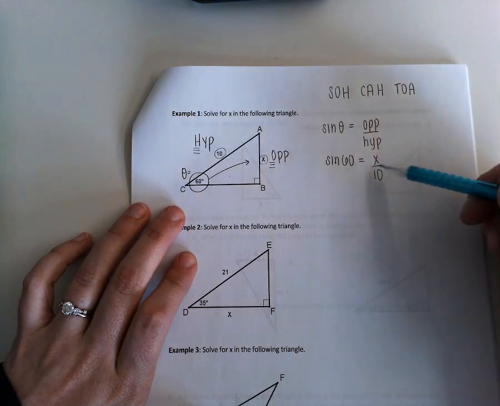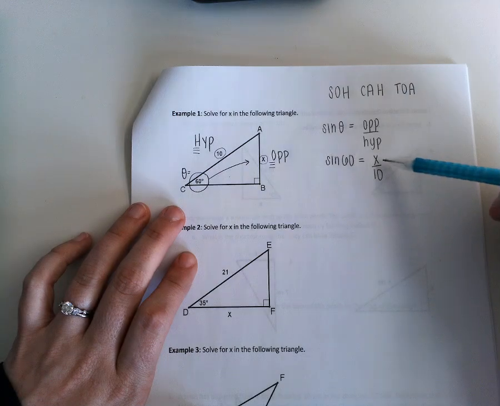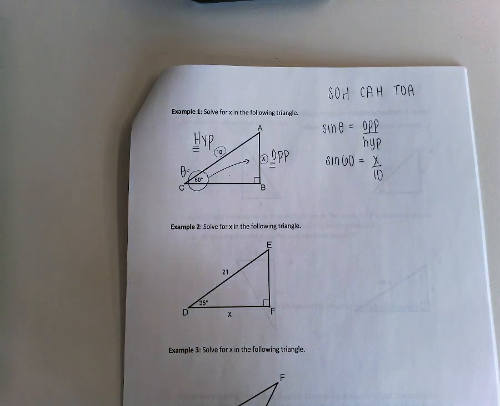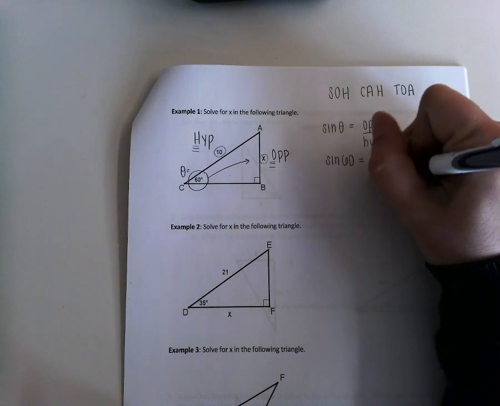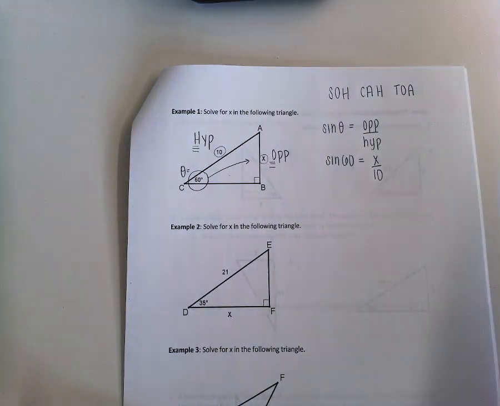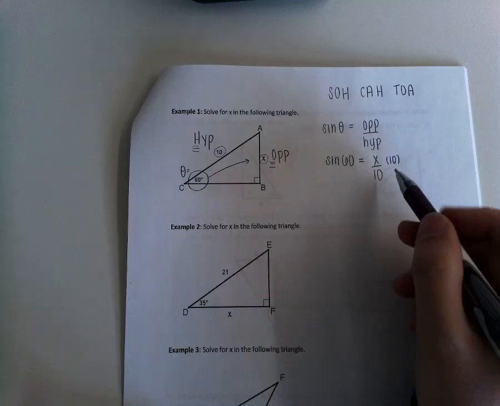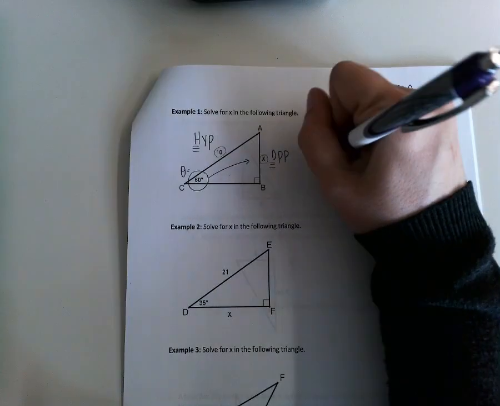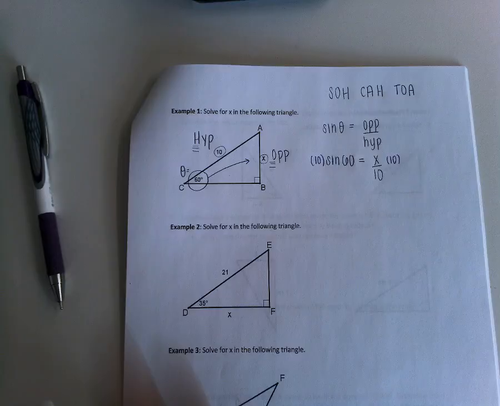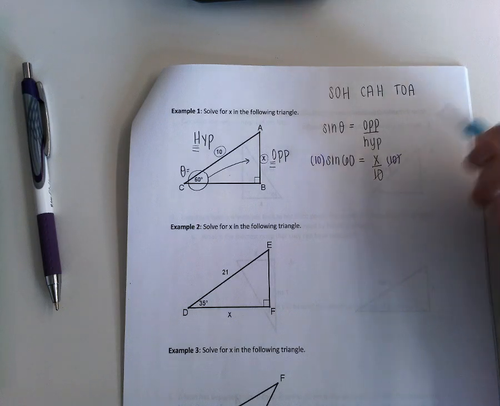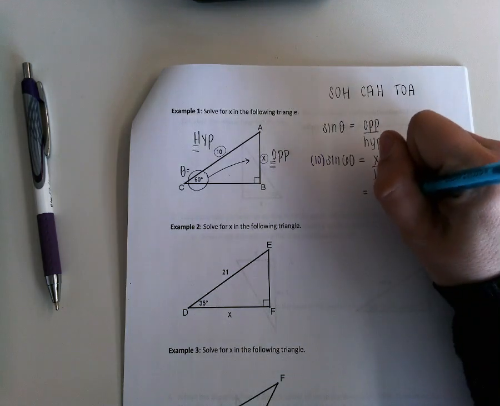Now I need to solve for x. So you're going to need a calculator, and in order to solve for x, you need to get rid of that dividing by 10. So in order to do the opposite of dividing by 10, we are going to multiply by 10. And whatever I do on one side, I have to do to the other. So it means I'm going to do 10 times sine 60. These will cancel out so that I'm just left with x.